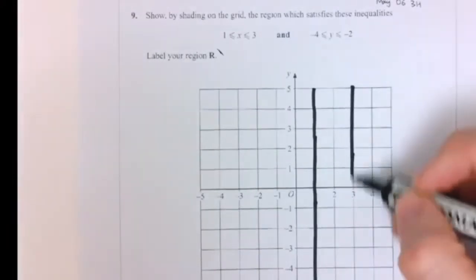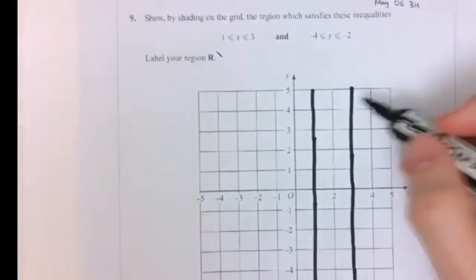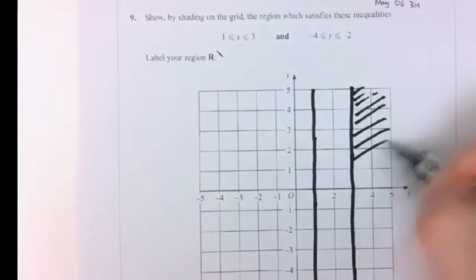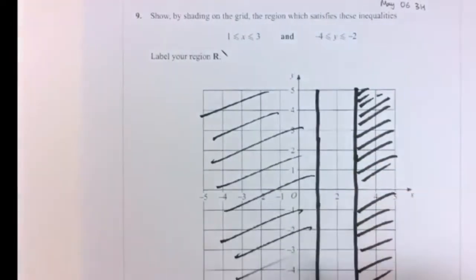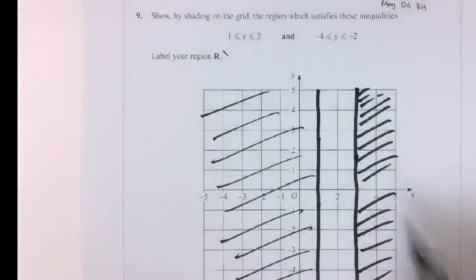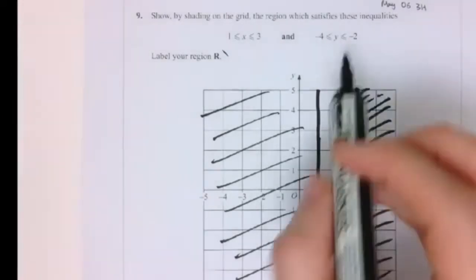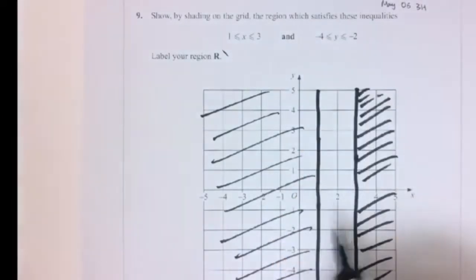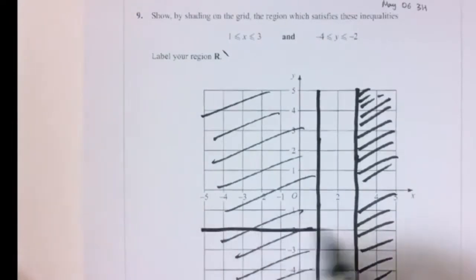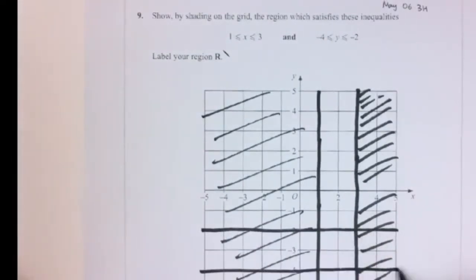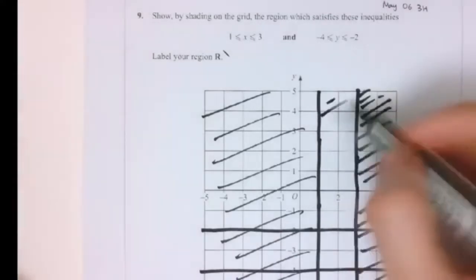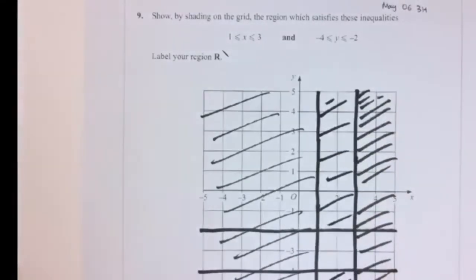and so that's the lines x equals 1 and x equals 3, and I'm going to get rid of everything outside of here, to show that that's the bit that I don't want. Of course, you could do it the other way around. I'm just going to make it really clear at the end which area I'm interested in. And now we want y between minus 2 and minus 4, so there's y equals minus 2 and minus 4. If we get rid of everything outside of there, then this is the region that I want, R.